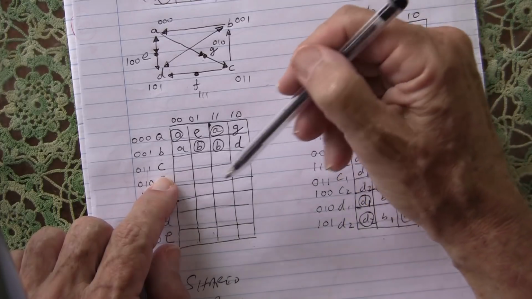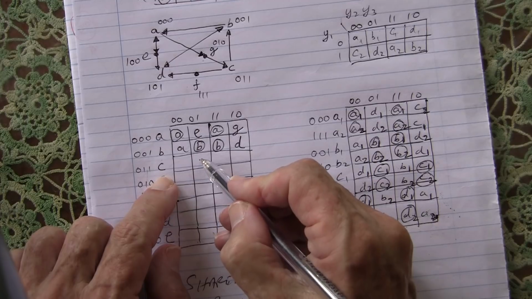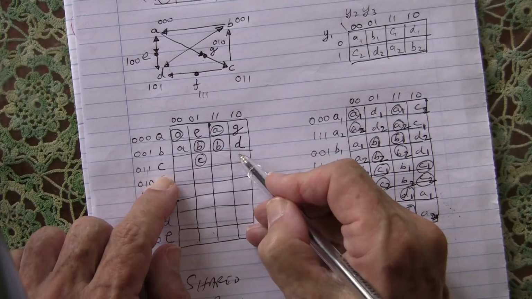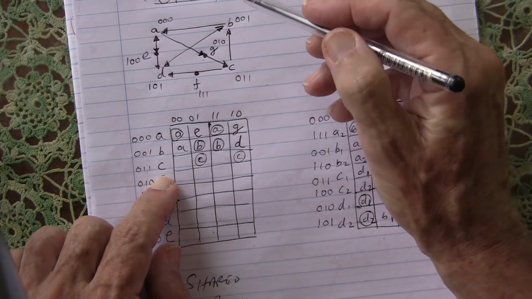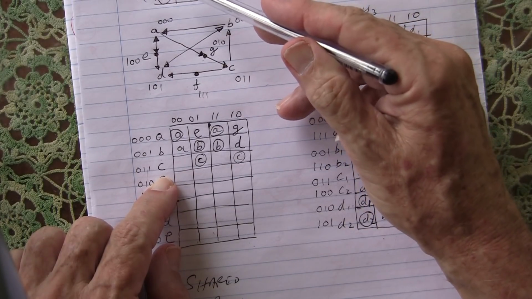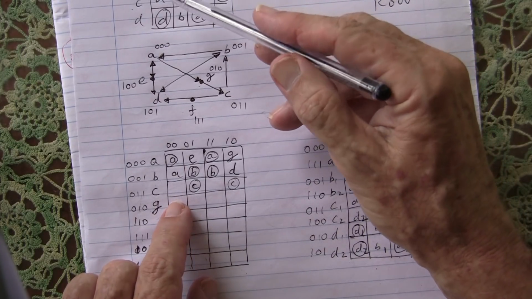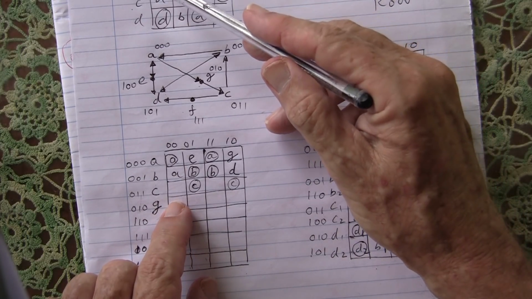Now we get to the C row, and once again we put back the C's where they are in the original table. And here it would normally go to D on the first column.